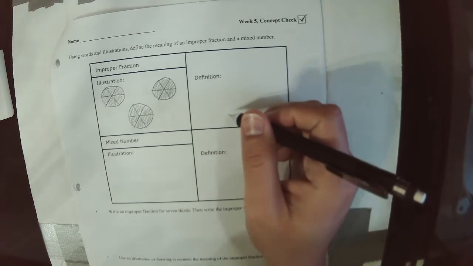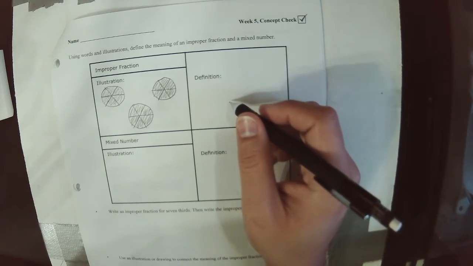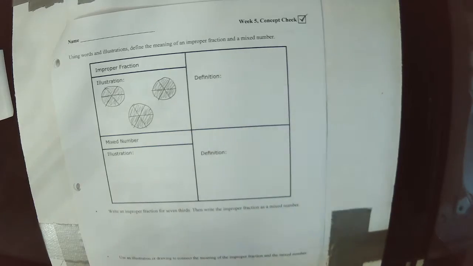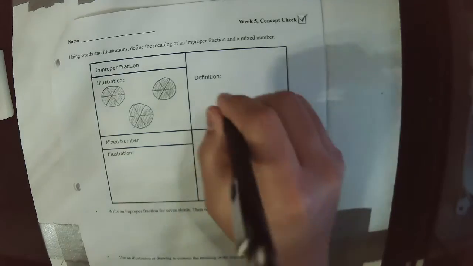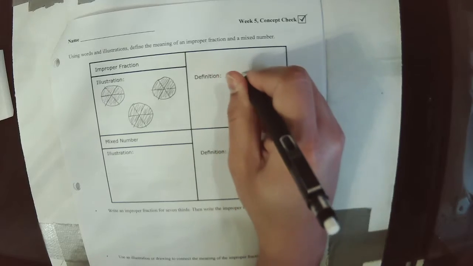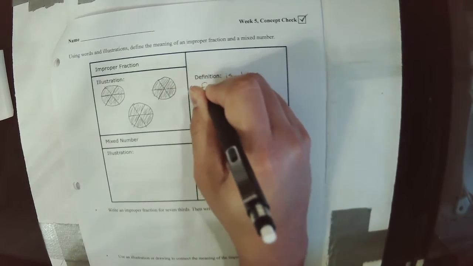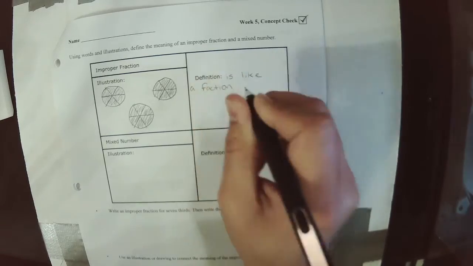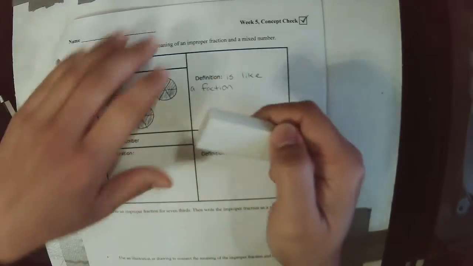So I think that's a pretty good illustration. The only thing that I'm wondering is how do I finish the definition? Because I like the way you started it. An improper fraction is like, hold on. Not a faction, a fraction.